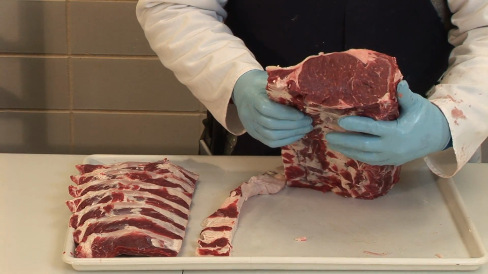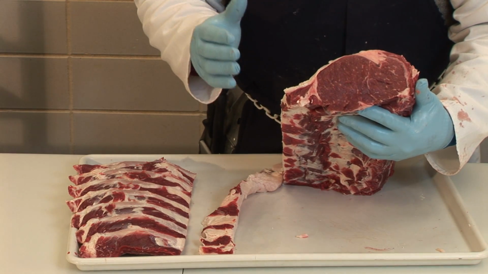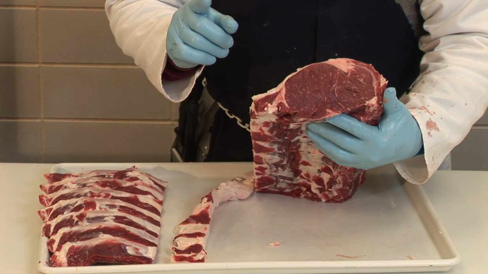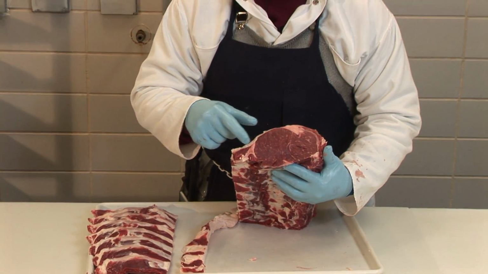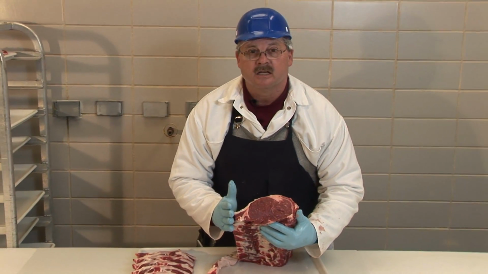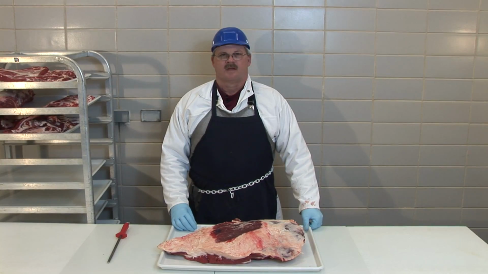And normally you'll see this cut as a 112A lip-on ribeye roll. And when we say lip-on, what we're really referring to is this length of the tail from the end of the ribeye muscle to the end of the cut. So that's the lip-on ribeye roll.